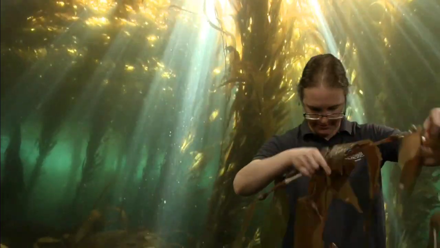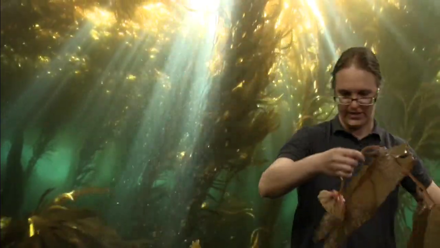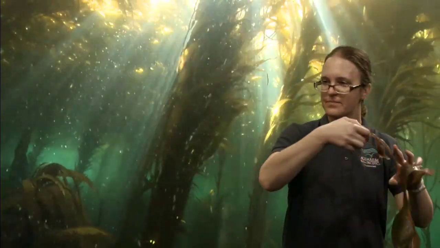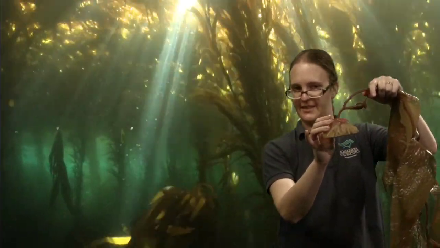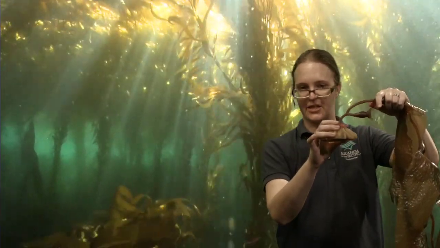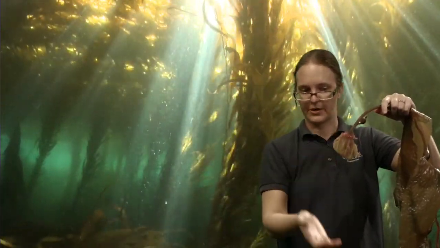Now the bottom, let me go find that on my model here. The bottom is where that holdfast is, and that's what anchors the kelp to the rock or the ground that's underneath it.